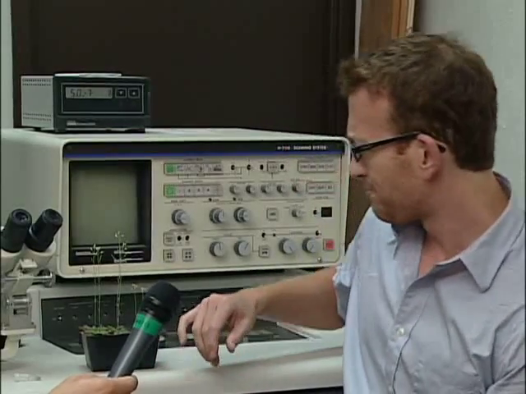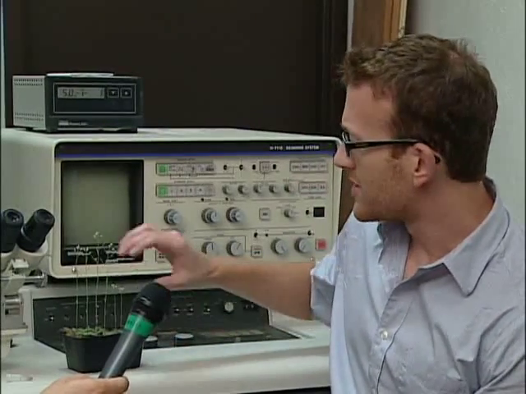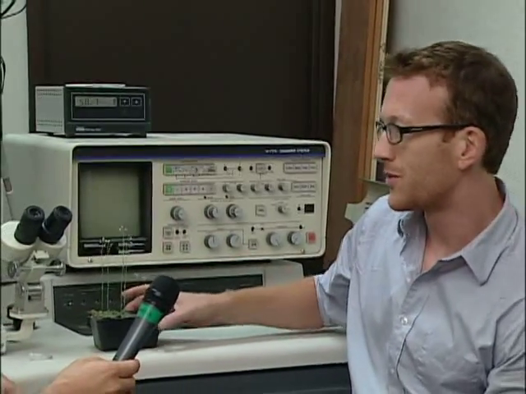Arabidopsis is also great to work in the lab. It's considered the lab rat of plant biologists, mainly because of its small size. So you can imagine how many canola plants it would take to fill this small table right here compared to Arabidopsis. It also has a very quick generation time. You can go from seed to seed in about 6 weeks.